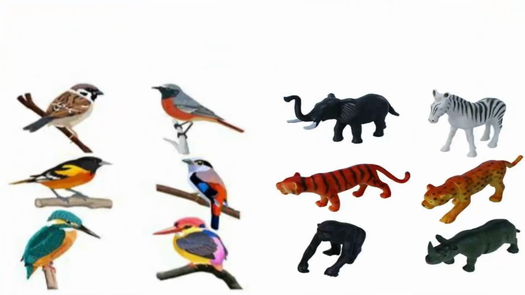And see the next image. What are there in this image? Birds and animals. How many birds are there? 1, 2, 3, 4, 5, 6. 6 birds are there. How many animals are there? 1, 2, 3, 4, 5, 6. 6 animals are there.